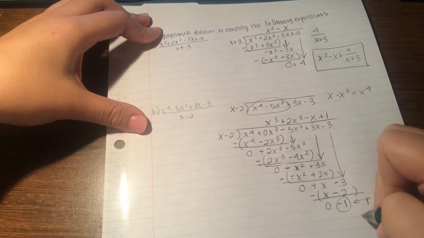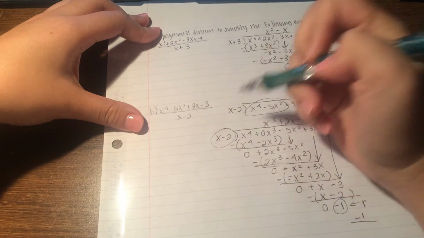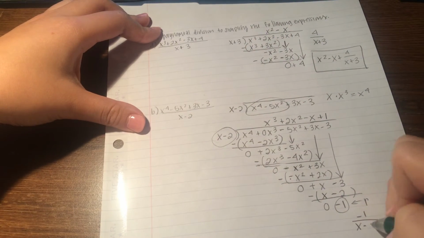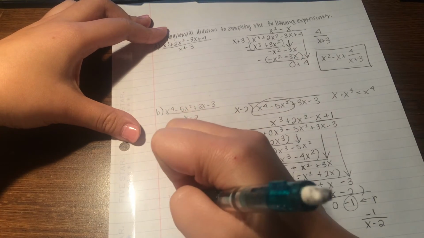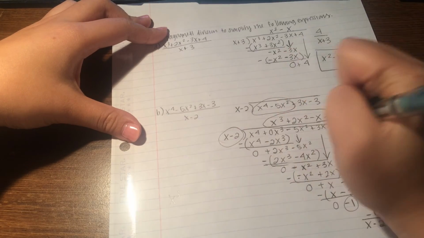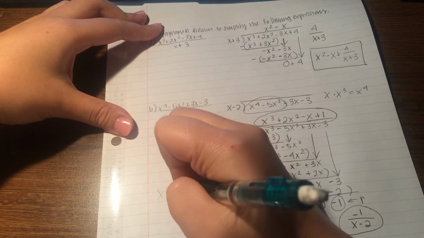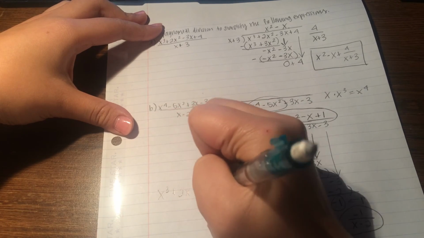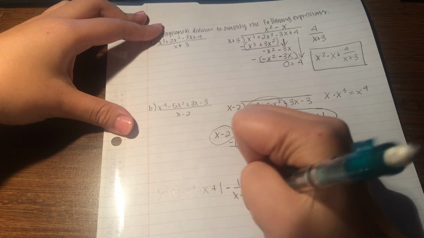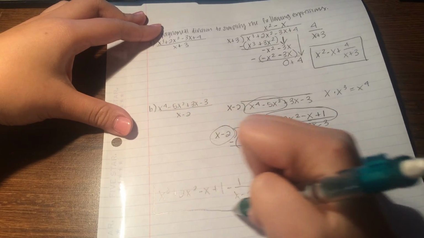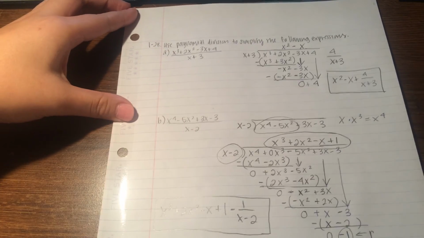So you put your remainder, negative 1, over the denominator, which is x minus 2. So your answer in total is, I'm taking it from this plus this. So x cubed plus 2x squared minus x plus 1 minus 1 over x minus 2. Box your answer. This concludes CPM Calculus Chapter 1, number 28.